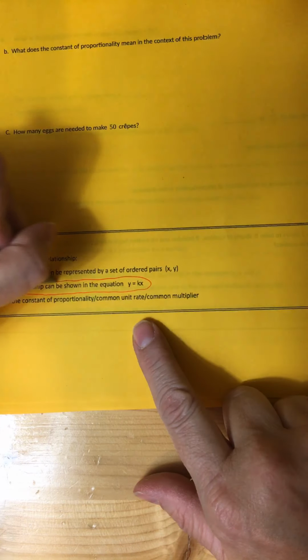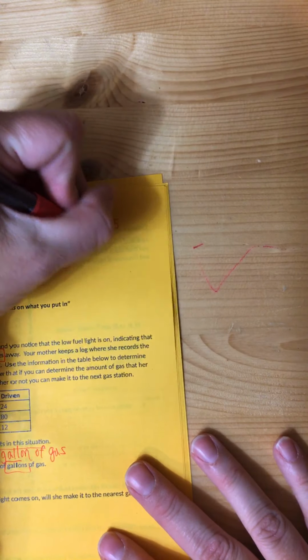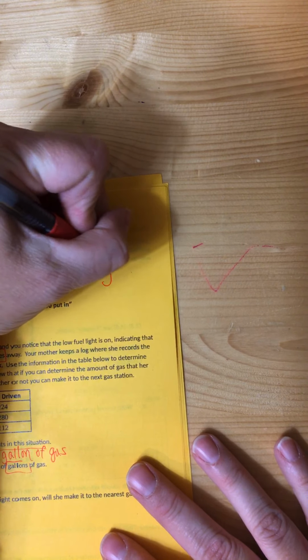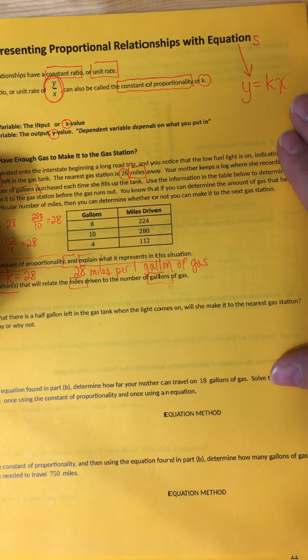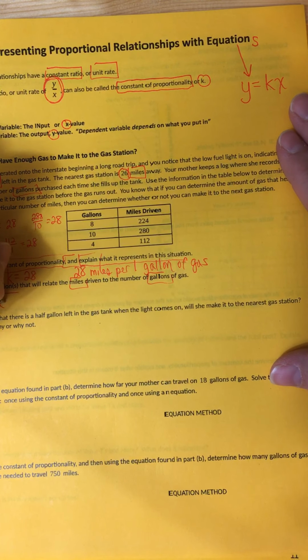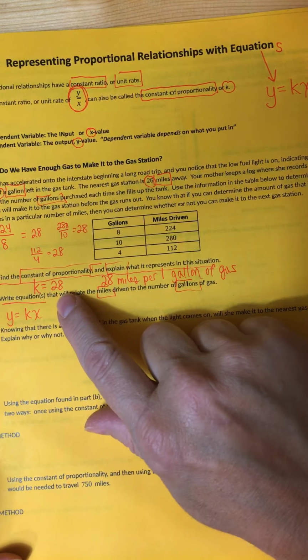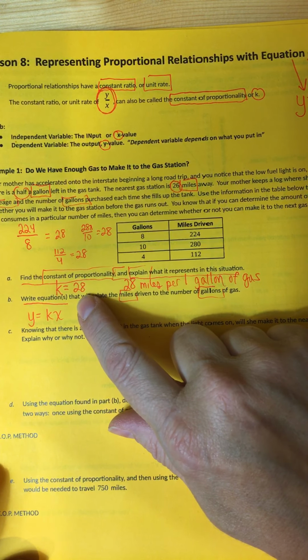Now the type of equation, this is back over on your previous page here. The relationship can be shown in the equation y equals kx. We got that given to you a little too early. The equation is going to be in the form y equals kx. You just want to remember y equals kx. So we start off with that format, y equals kx, and then we already know what the k is. For this particular problem, it's 28.